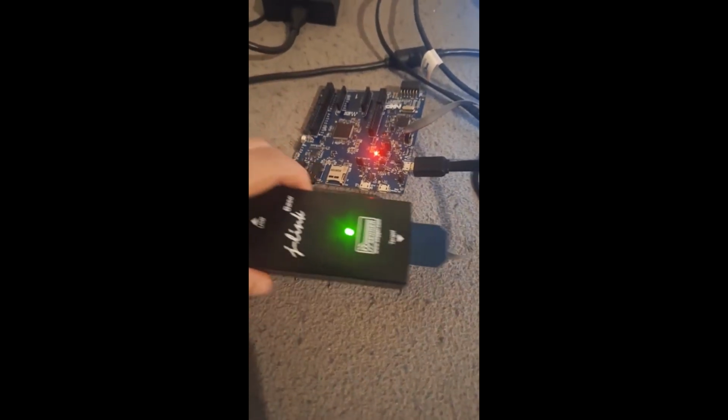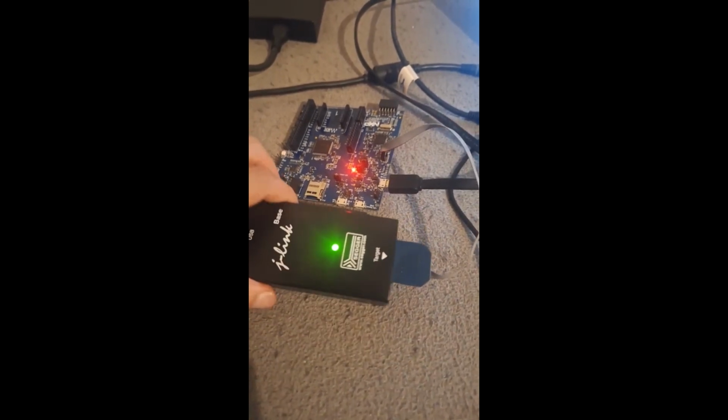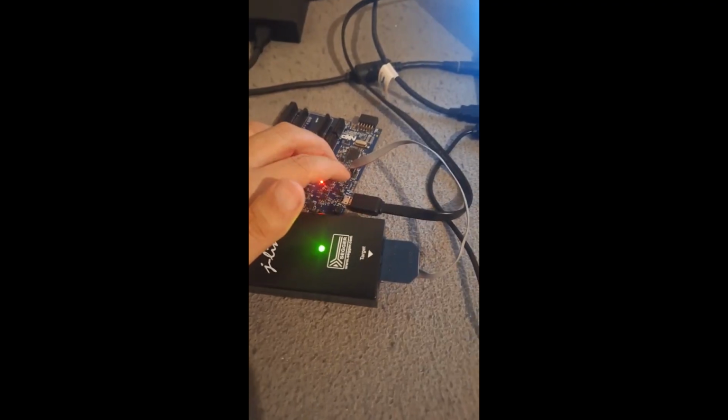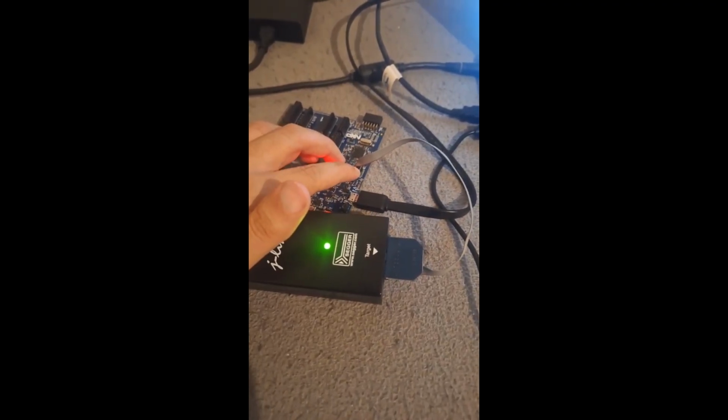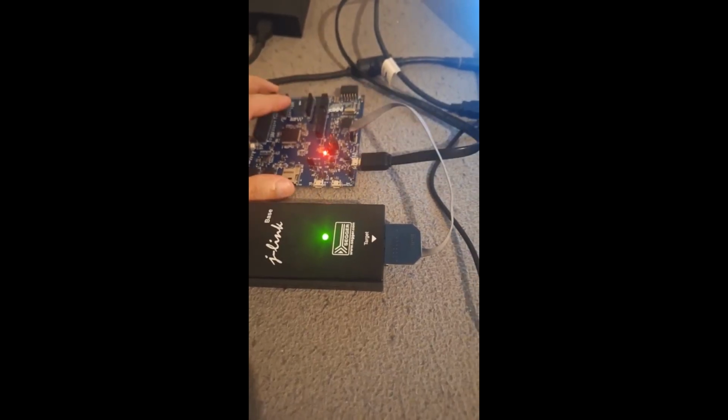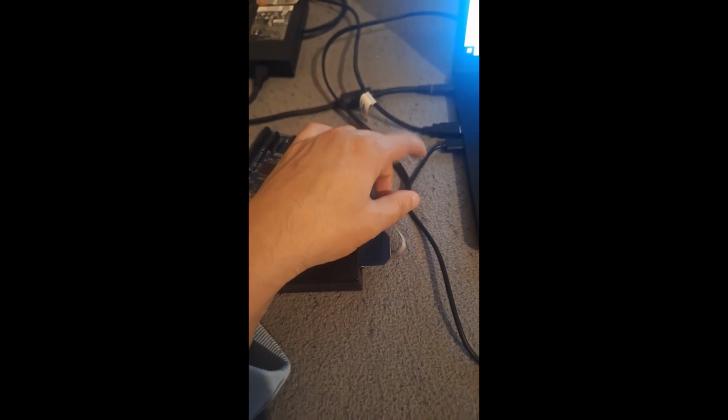For debugging, I'm gonna use basically an external J-Link probe, as you can see, and this one must be connected to the 10 pins connector. And of course, I need to power on my board, and this is why I am having a USB connection to my laptop.